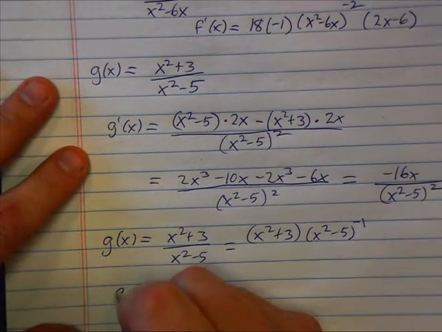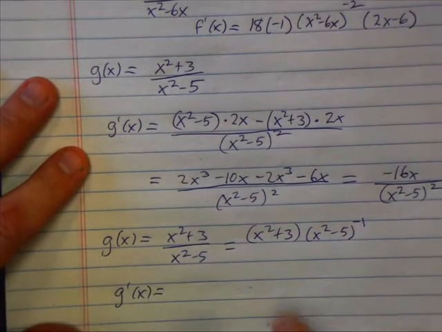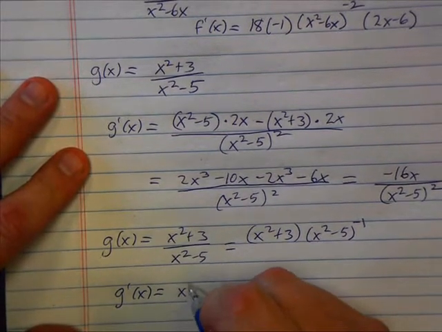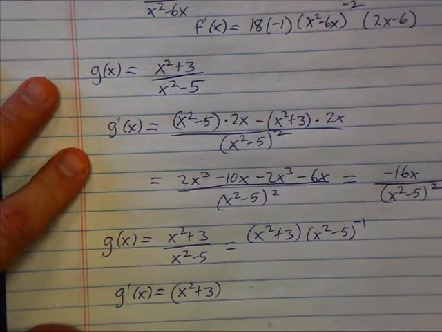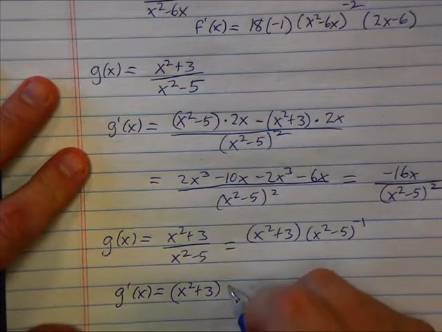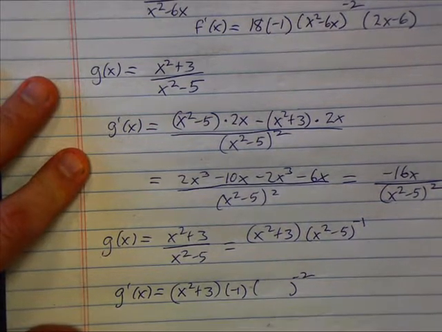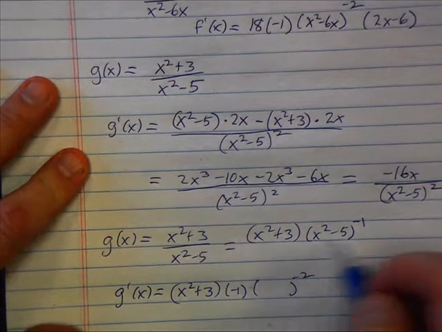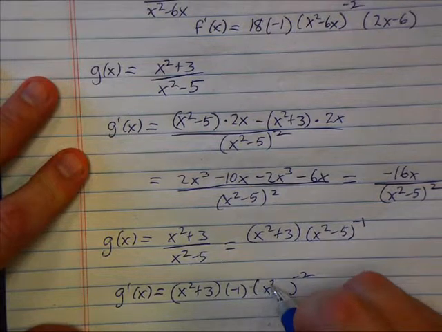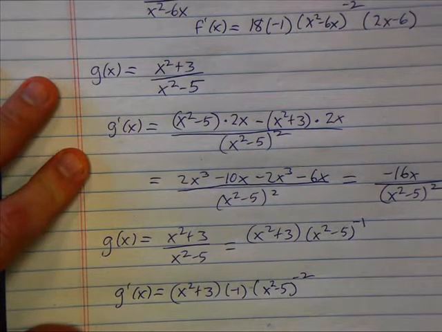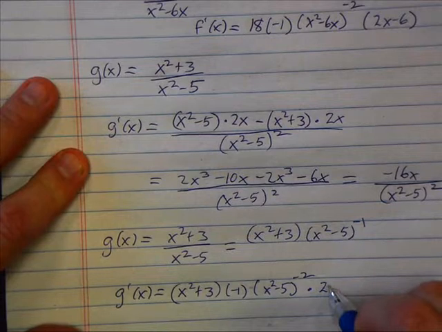All right, so our answer would be g prime of x is, I leave the first one alone, that's x squared plus 3. I take the derivative of the second one. The negative 1 comes down. My parentheses will now have a negative 2. Inside my parentheses does not change, that's x squared minus 5. And then I have to take the derivative of the inside, that's 2x.